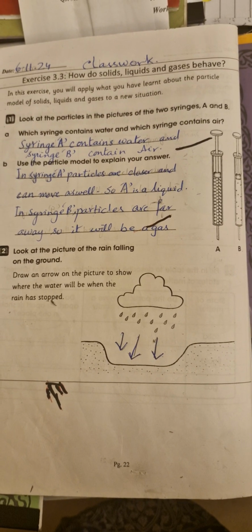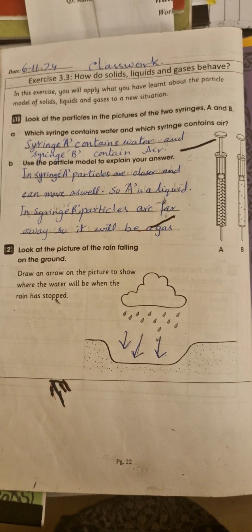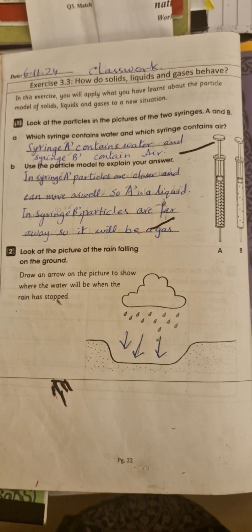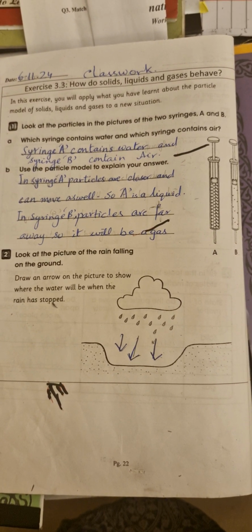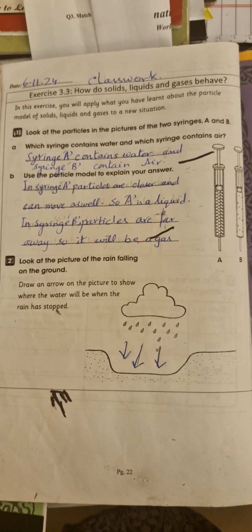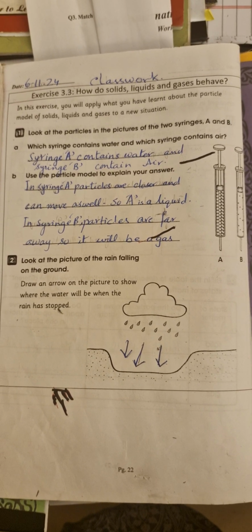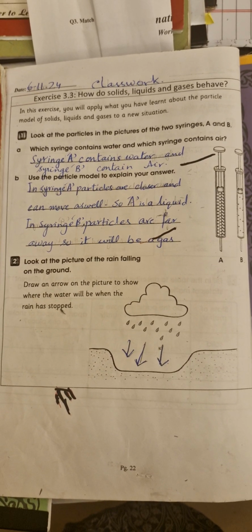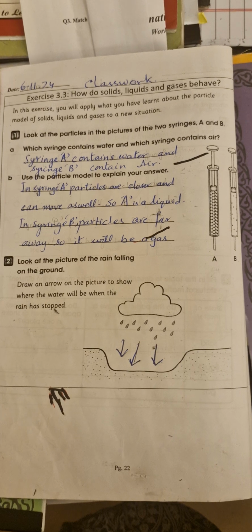I hope you have done your previous work and submitted it in the Google Classroom. Now we will move further. We have already started our topic, matter, and in the previous lesson we studied that there are three phases of matter: solid, liquid, and gas.